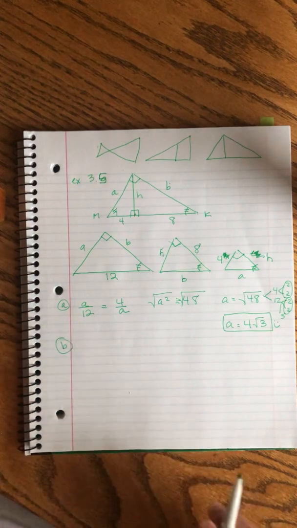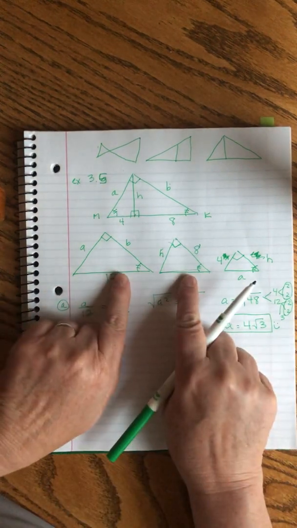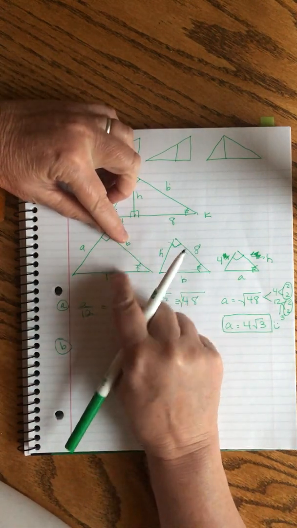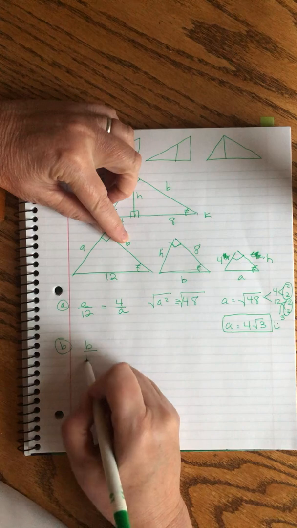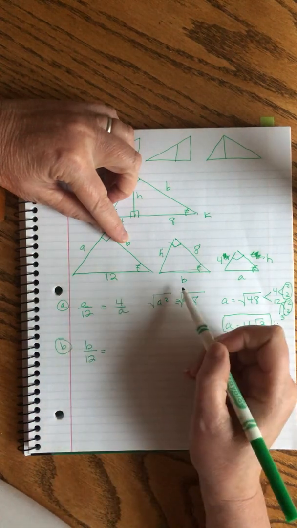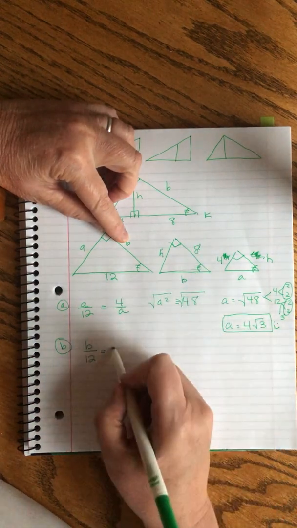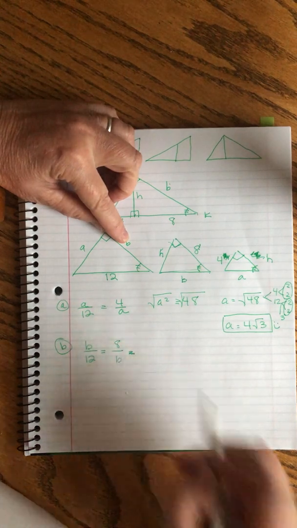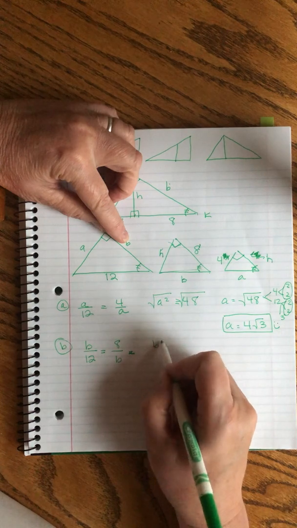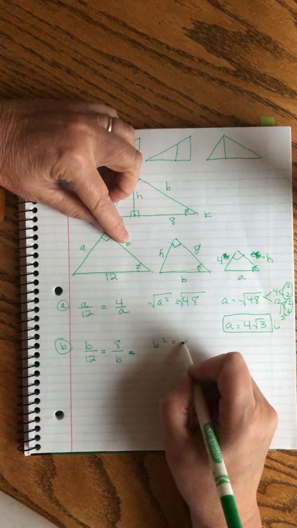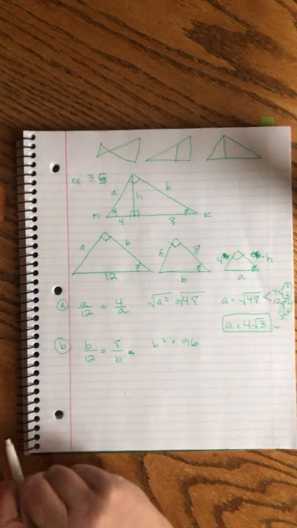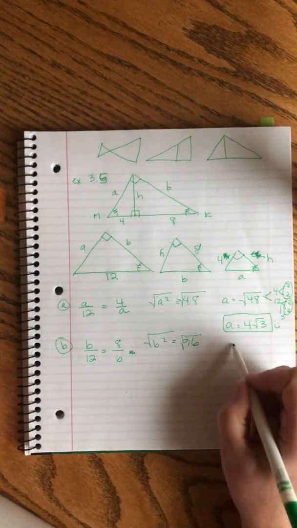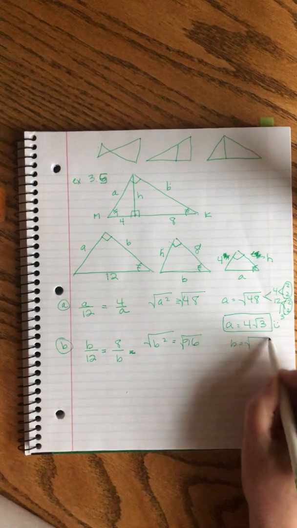Now let's try solving for B. We'll do the same thing. We look for the 2 triangles that have B's in them, and that's these 2. So B over 12 equals 8 over B. And now we get B squared equals 96. Take the square root of both sides. We get B equals the square root of 96.